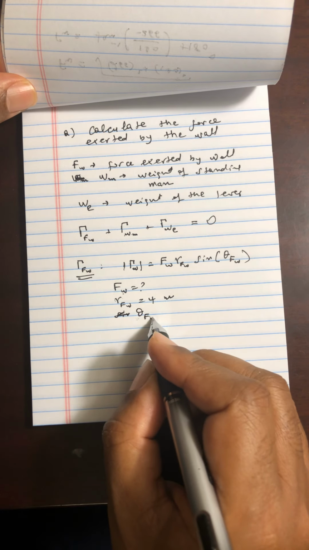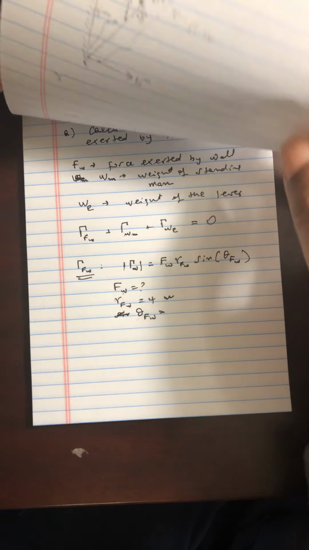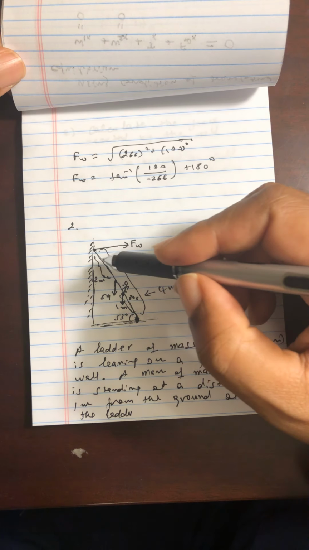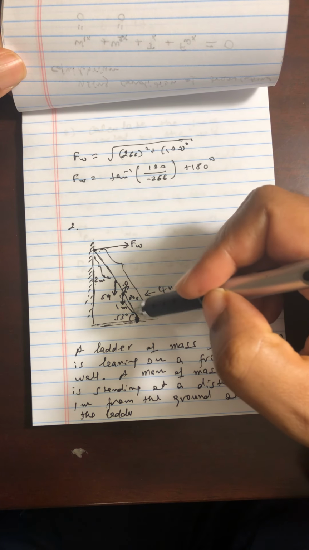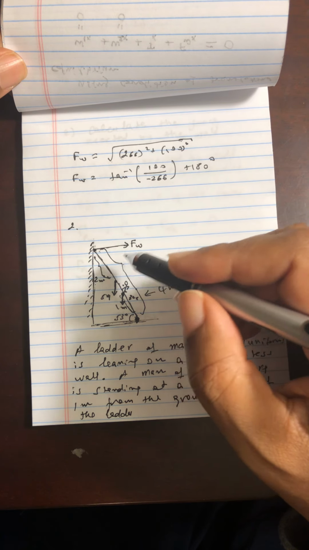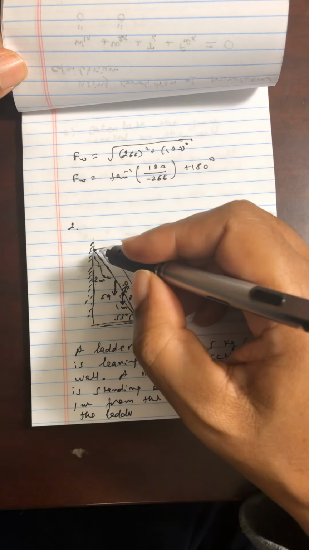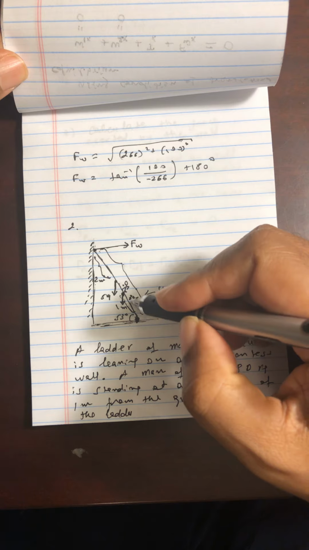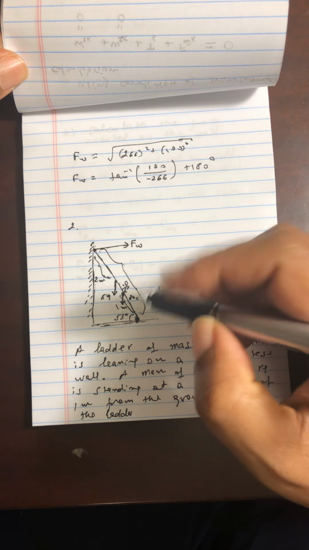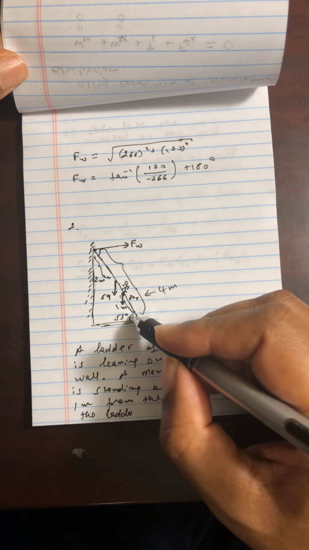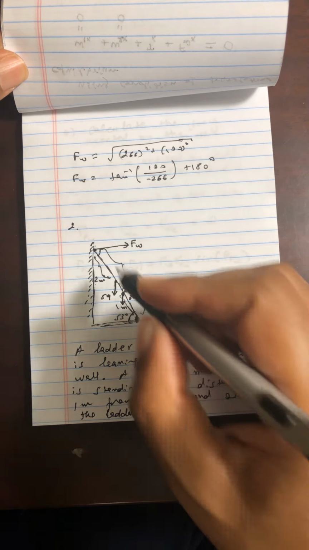Theta Fw, the angle of this force. This is the angle between this line over here and this force over here. You see the angle between this force and the position vector of this point with respect to the pivot is this angle over here. But you see these two angles are alternate interior angles, so they are equal. So this angle over here is also 53 degrees. So this equals 53 degrees.